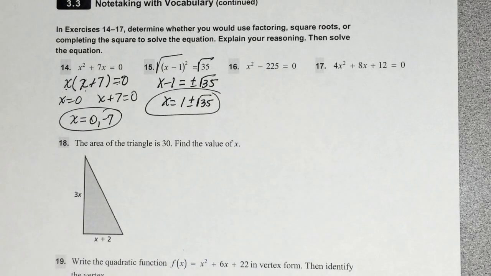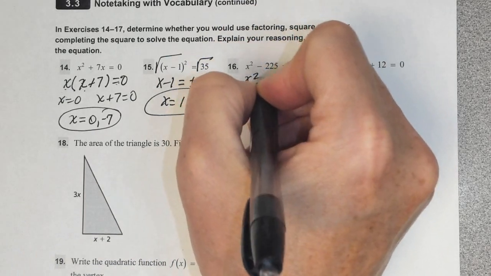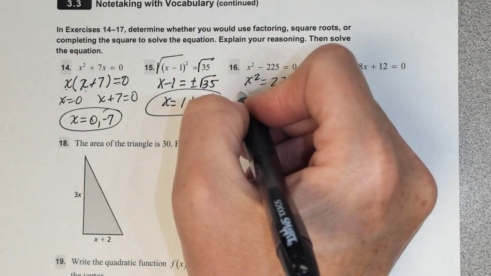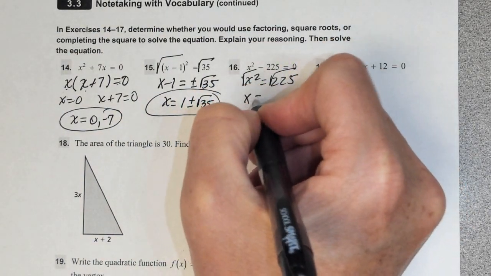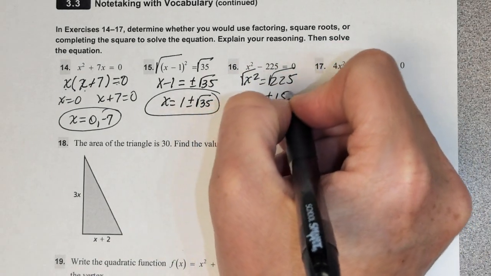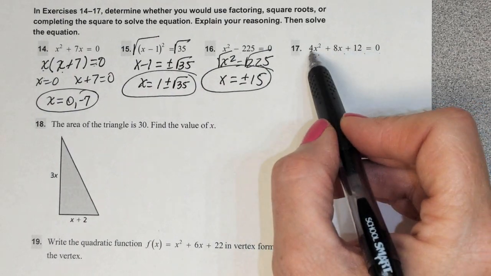What are you going to do on 16? Are you going to complete the square? What would you do, Carter? Not sure? Karen? Add 20 to 25. Yeah. Just take this over to the other side. Add it to both sides. Carter, now what could we do? Take the what? Yep, take the square root of both sides. Do you know the square root of 225, you guys, everybody? 15, so plus or minus 15. We're done.